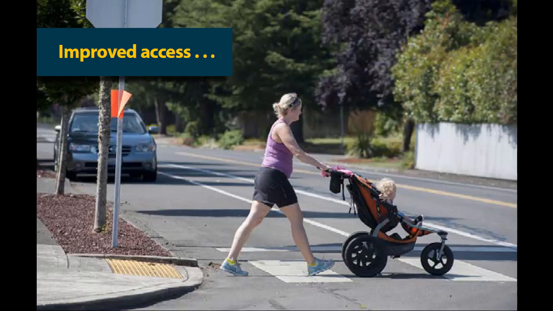So on the subject of access, I've just got three examples here. One is curb cuts. I happen to have an image of a person with a stroller. It's a long time since I had to push a stroller, but I pull suitcases a lot, and I really appreciate those curb cuts. You probably realize that the reason we have curb cuts is because of disability. That's an accessibility feature. That's why those were created in the first place.